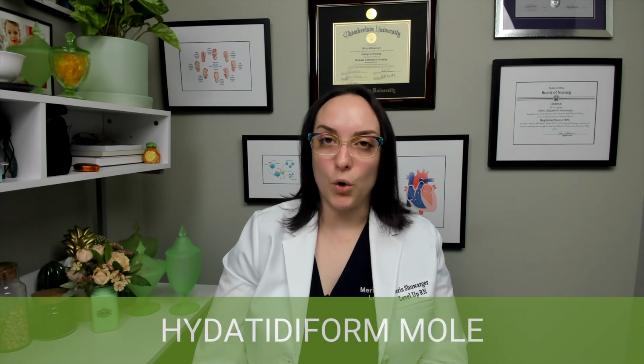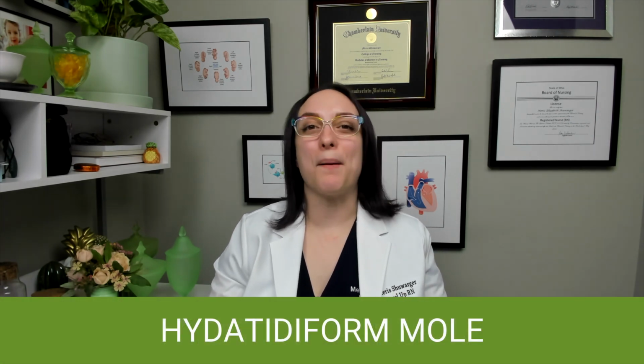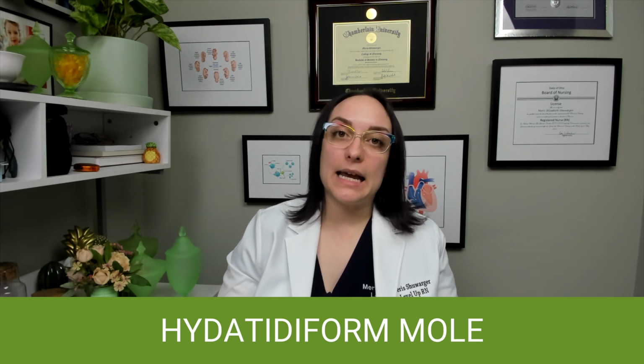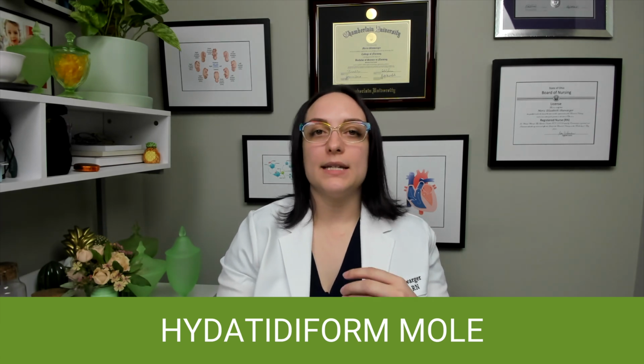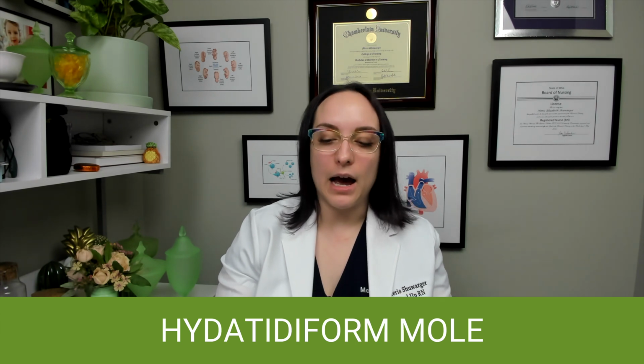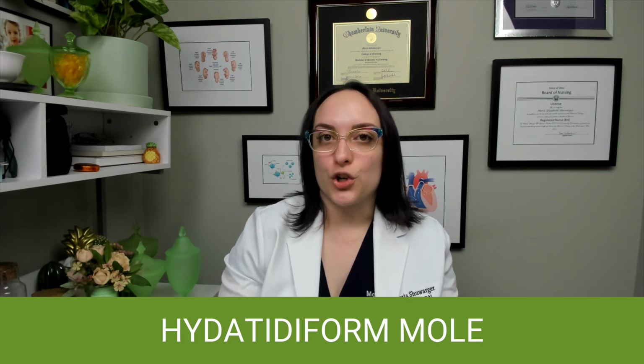Okay. So let's move on to Hydatidiform Mole. From here on out, I'm going to call it a molar pregnancy because that's a mouthful and I don't want to keep saying it. But a molar pregnancy is very rare, but a serious complication. So this is abnormal growth of the trophoblastic villi in the placenta, which prevents normal embryo maturity.